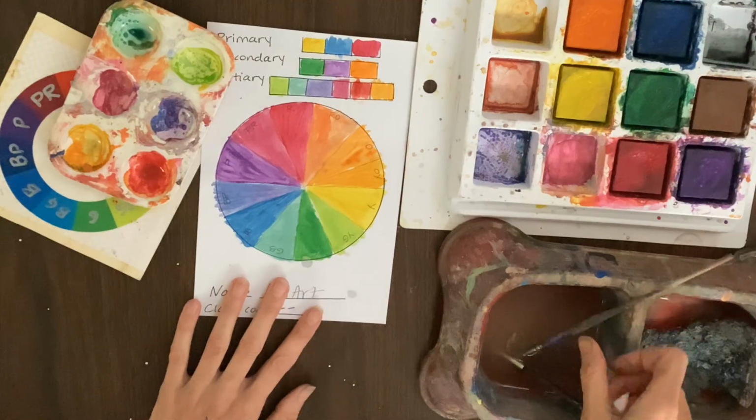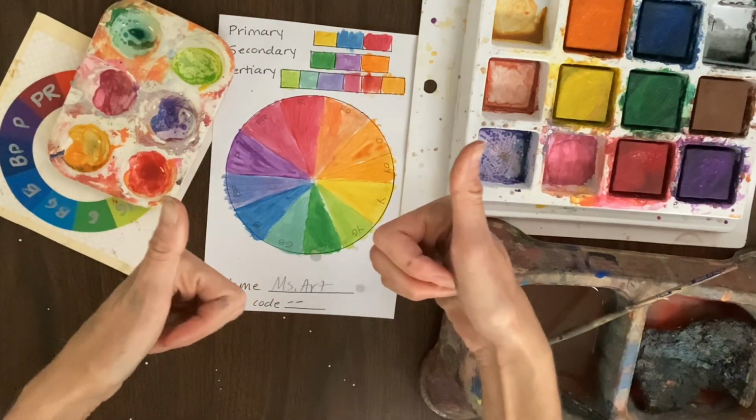Now you're going to go put it on the drying rack.